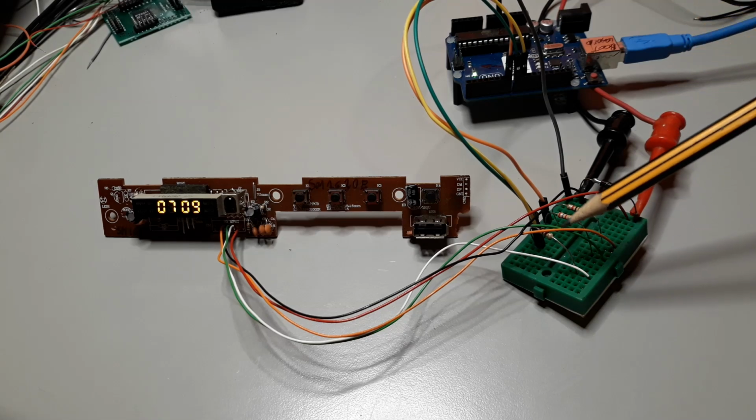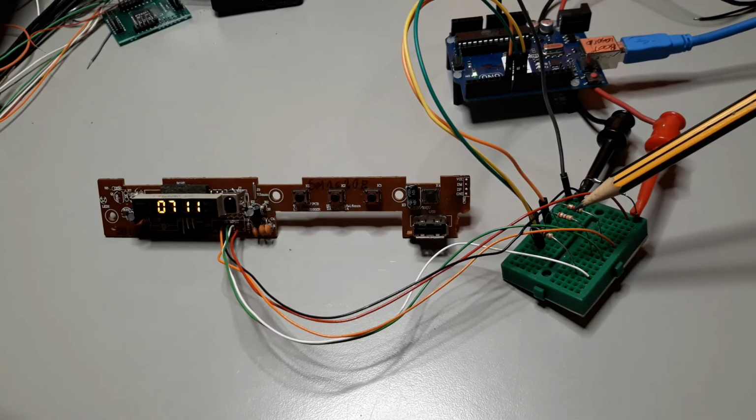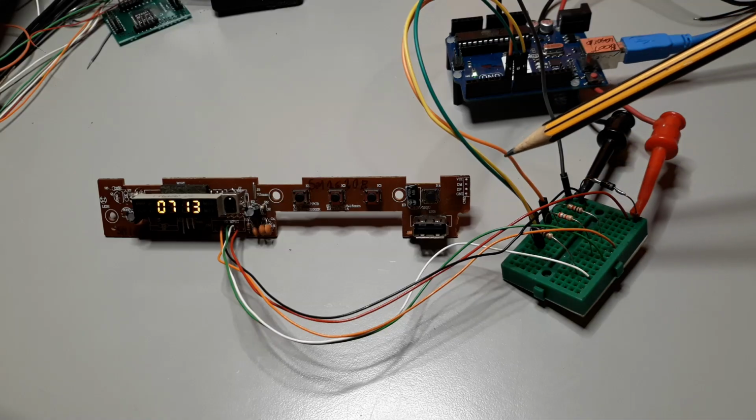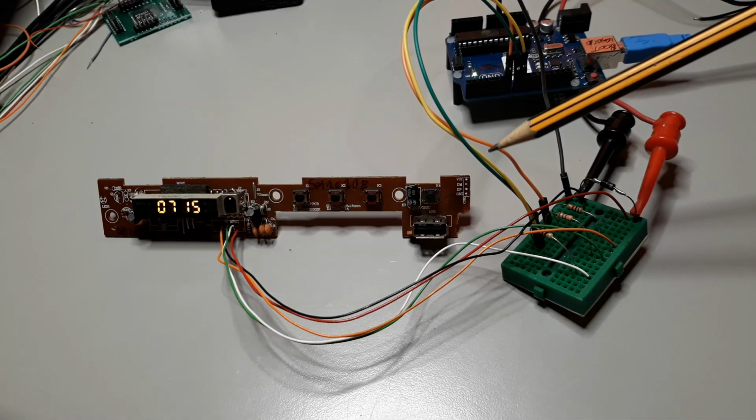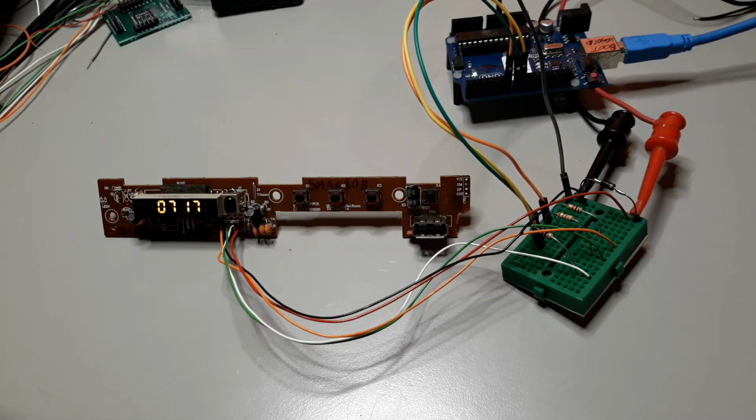I use here 3 resistors in series with each wire of the communication, but it is not relevant. If you feel comfortable with the connections, it is not necessary to use them.